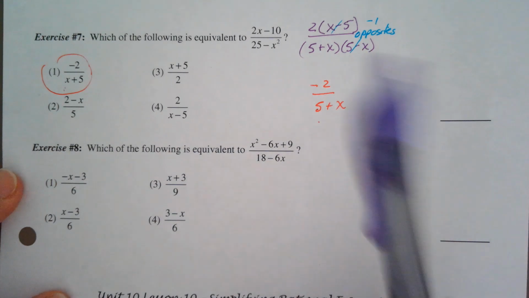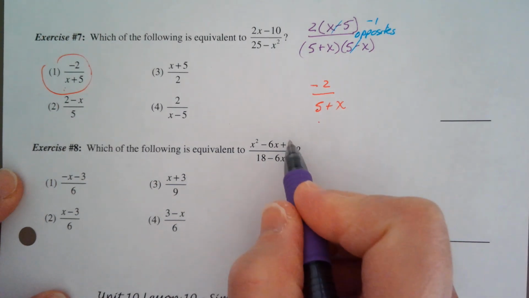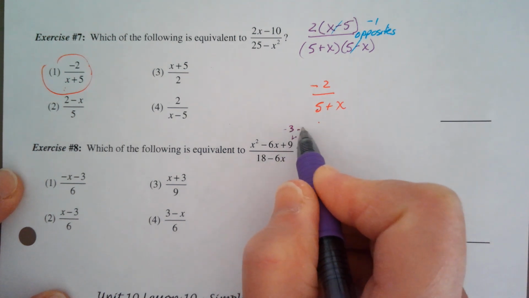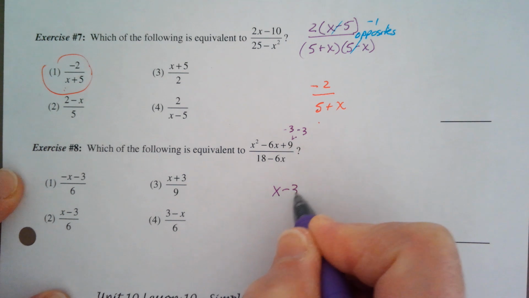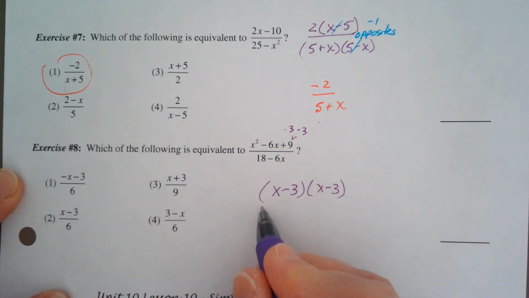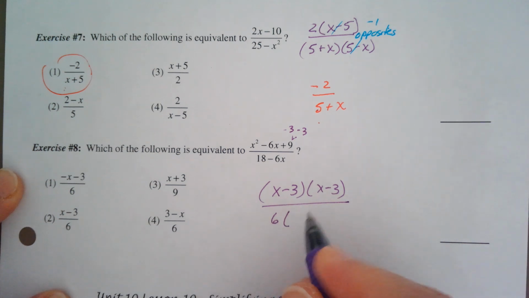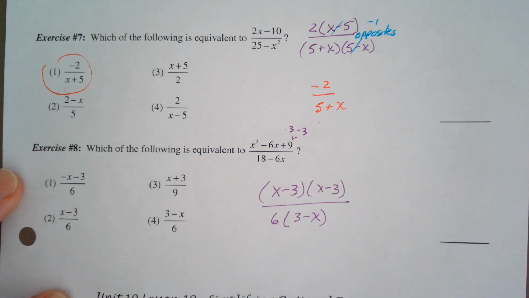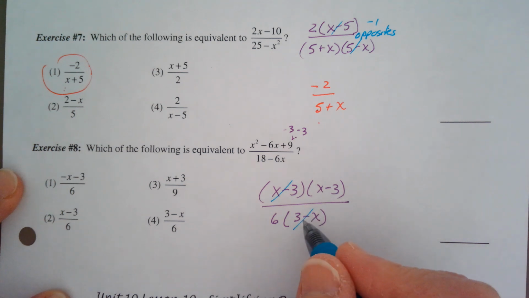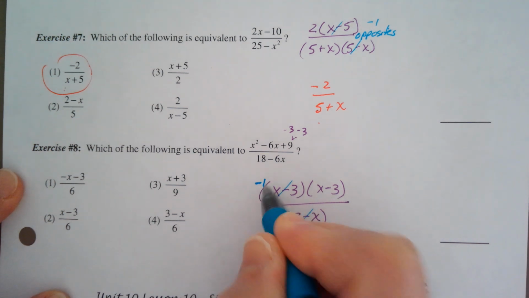And lastly, factors of positive 9 that sum to negative 6 are negative 3, negative 3. X minus 3 times x minus 3. And 6 is common here. We have 3 minus x. The 3 minus x in the denominator factors out with one of the x minus 3 in the numerator, replacing it with a negative 1.